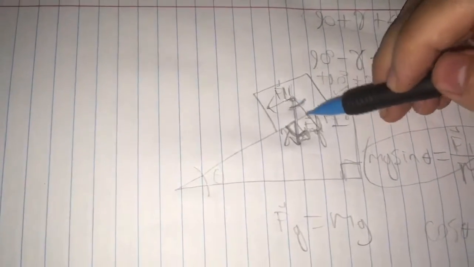Now if we start off with the cosine of theta, we know that the adjacent, which is just the force perpendicular, divided by the hypotenuse, which is just mg, and we multiply both sides by mg, we get that the force perpendicular is equal to mg times the cosine of theta.